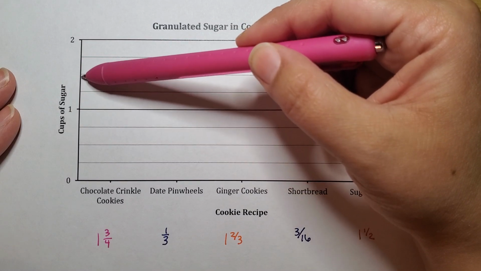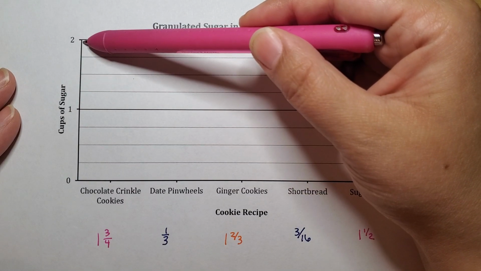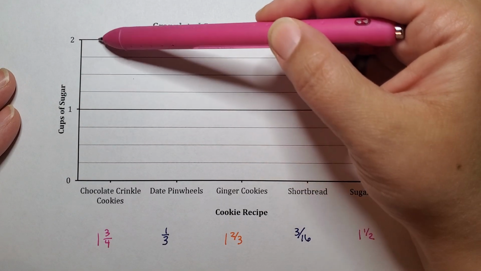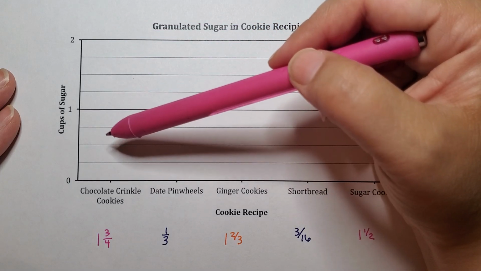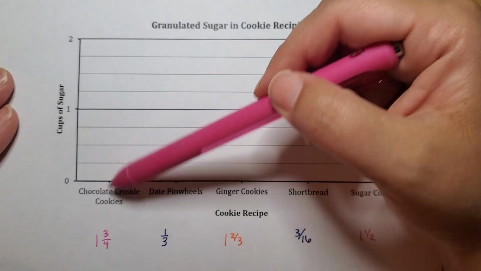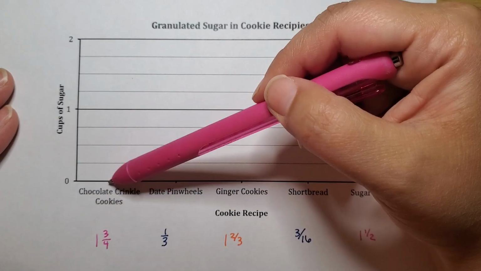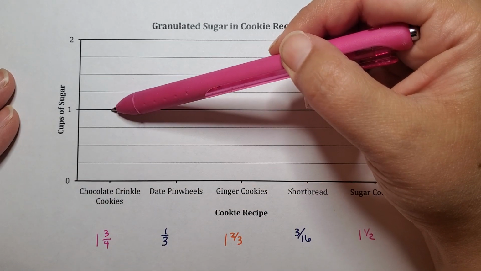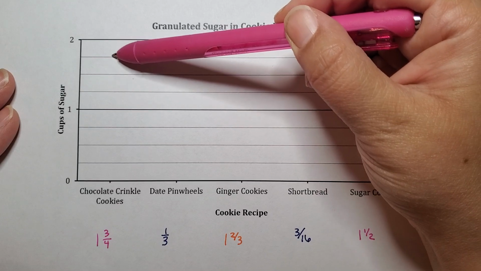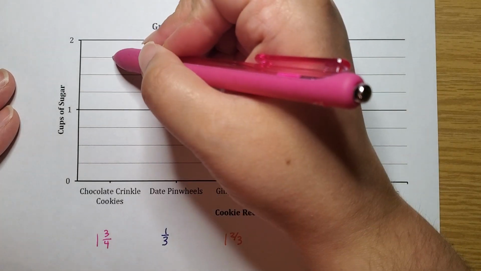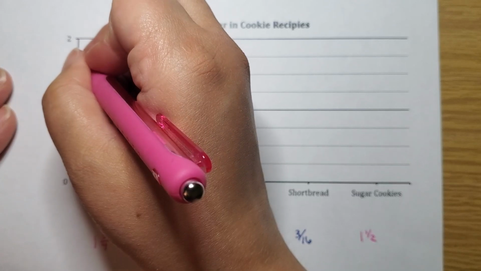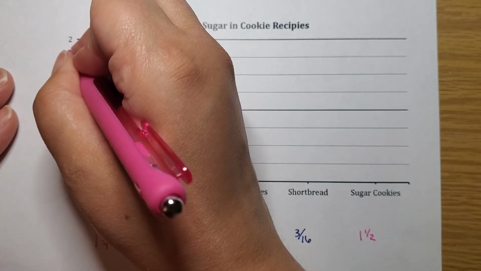So we have 1, 2, 3, 4 pieces. So each of these lines represents a 4th. Cool. So for my chocolate crinkle cookies, I need to go to the 3rd of those. So I'm going to start at 1, and I'm going to go to the 1, 2, 3rd line. So here would be my 1 3/4.